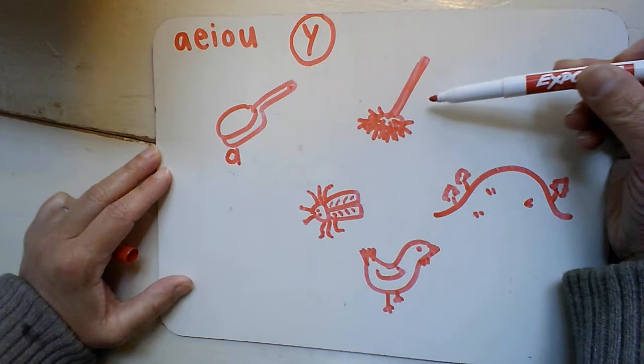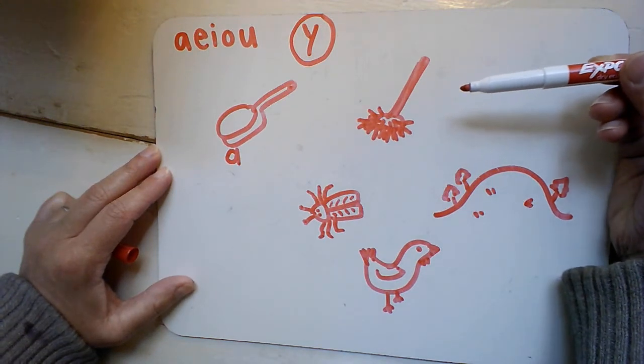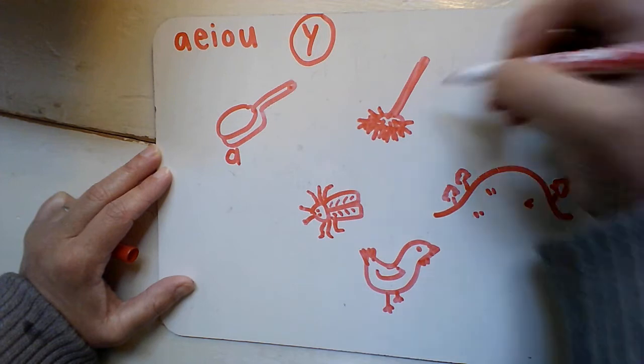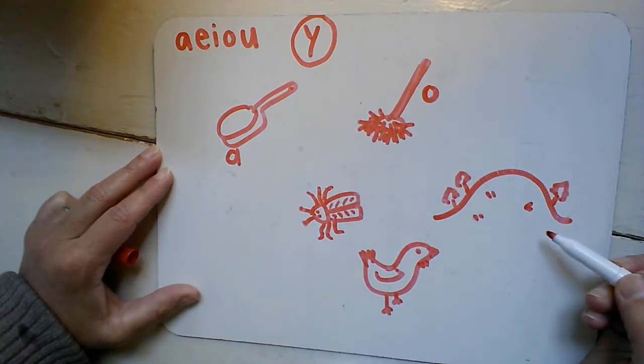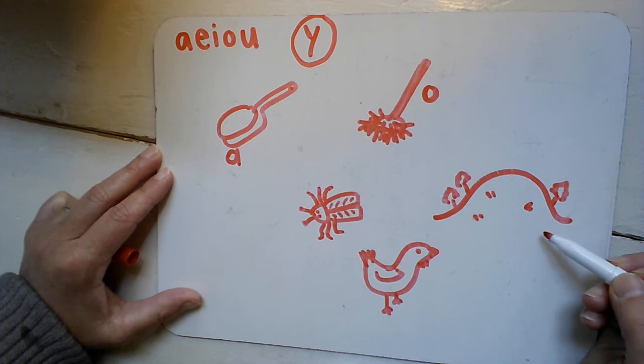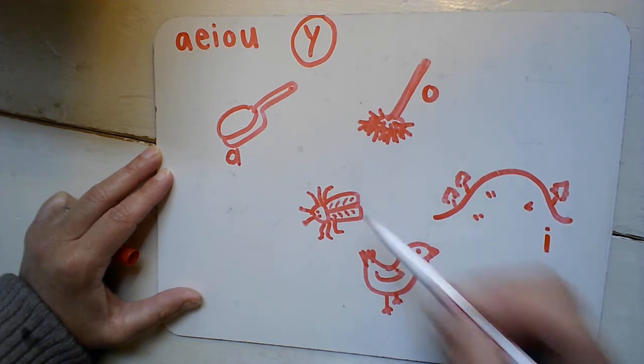How about this? This is a mop. Mop. Okay. O. How about this one? Hill. H, i, ll. I. How about bug?